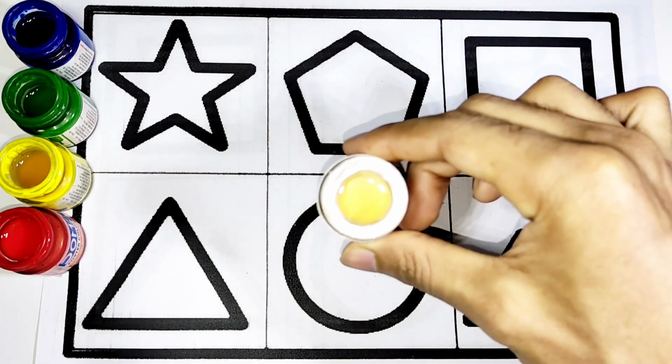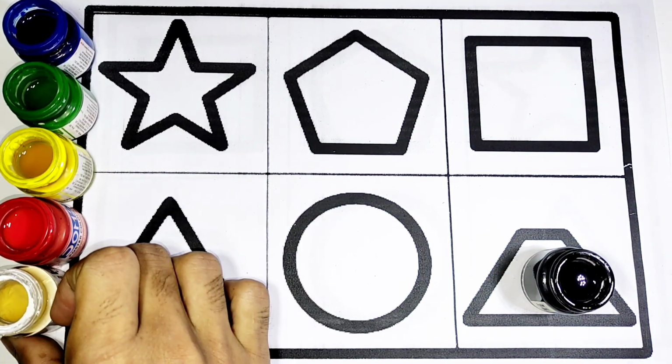The next one is white color. The last one is black color.